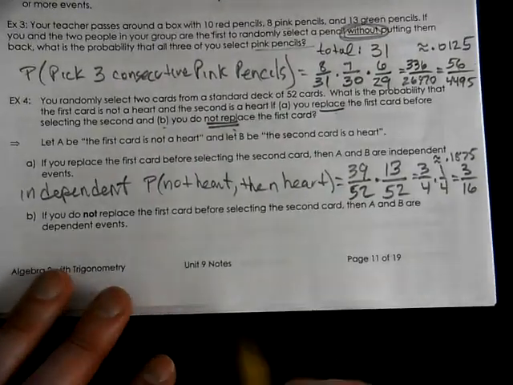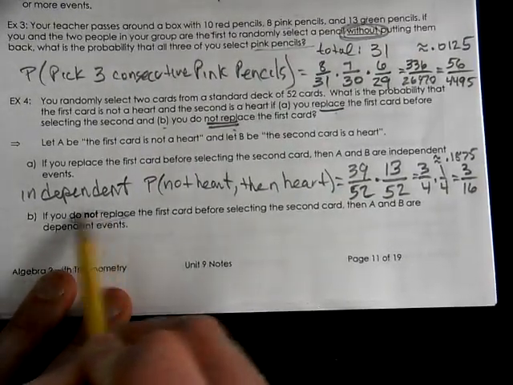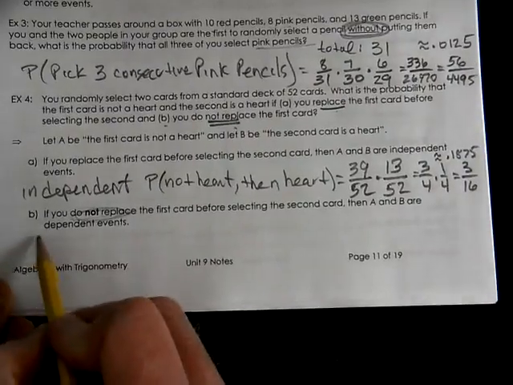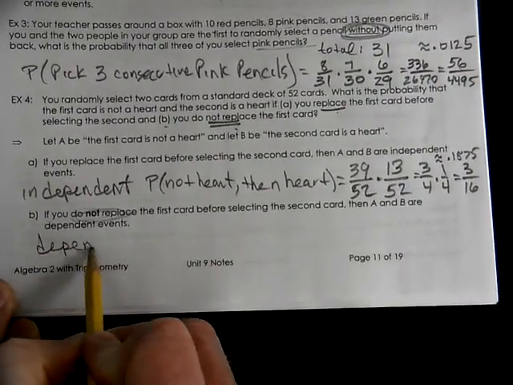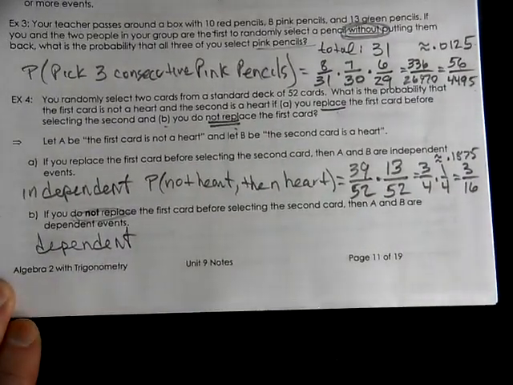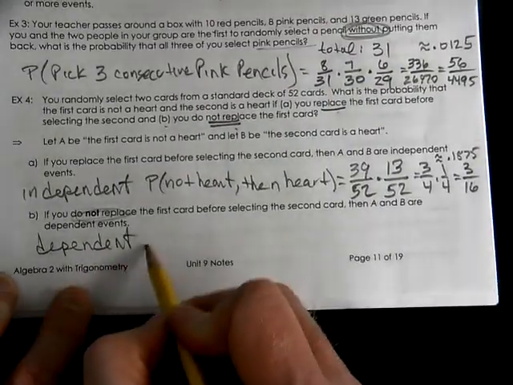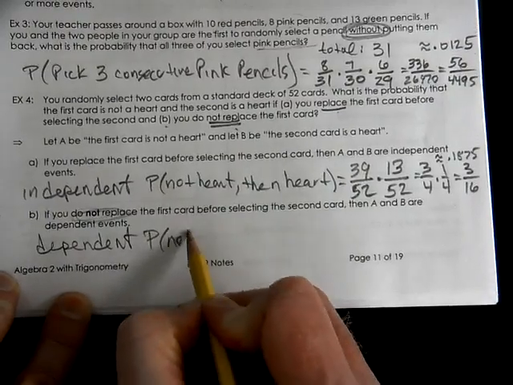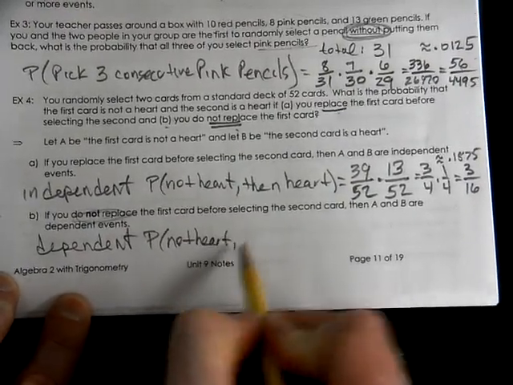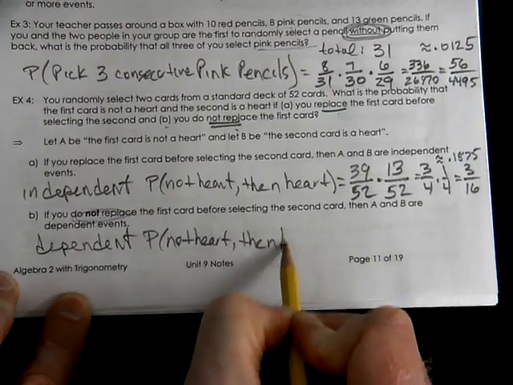Now let's take a look at the probability if you do not return it. So this one is dependent. When you do not replace the card back in, you're still doing probability of not a heart, then you're going to get a heart.